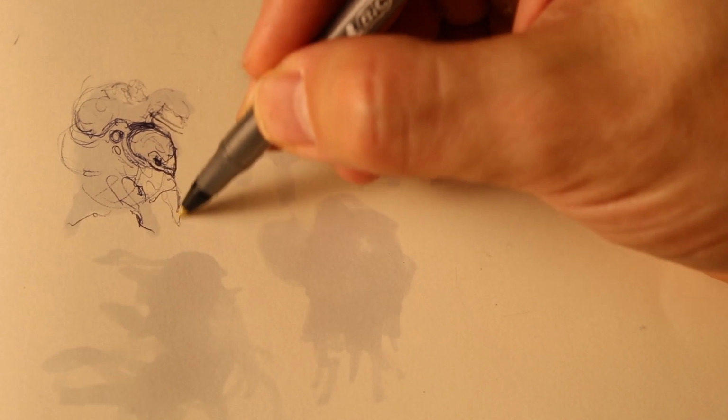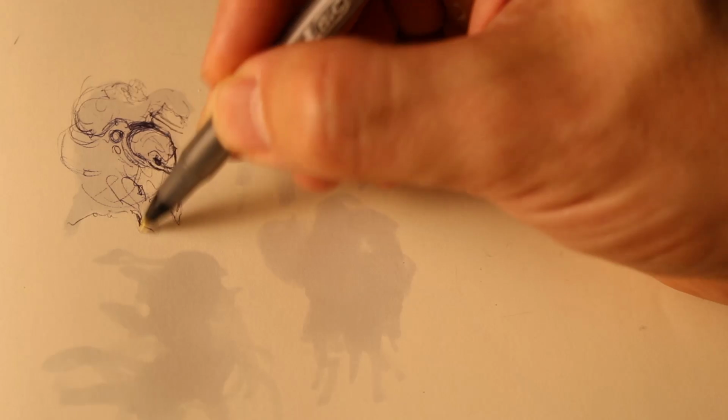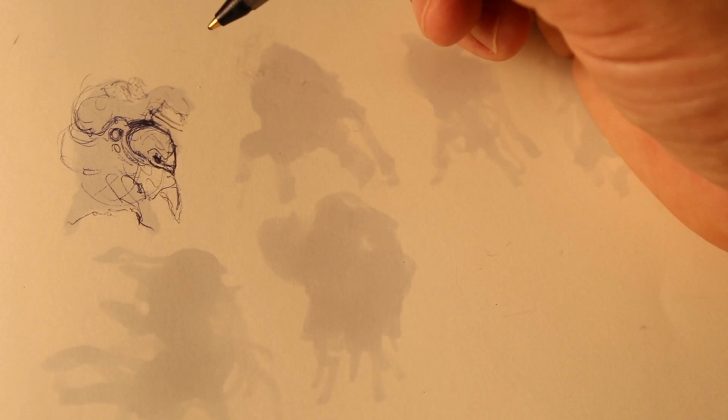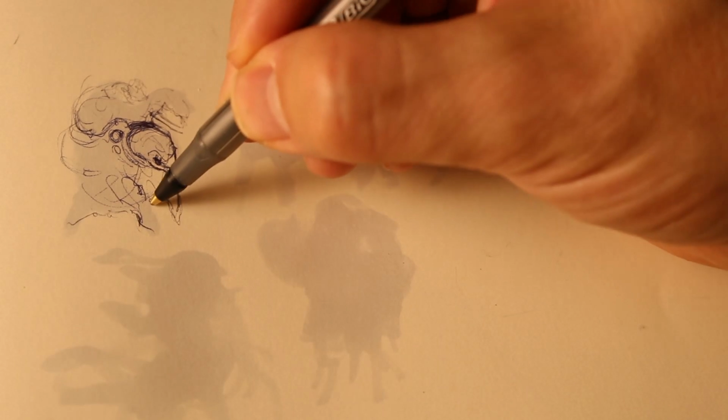So let's do that. It almost looks like a cool, cute little... Did I just say cute? Did I just draw something cute? Oh my gosh. Somebody call CNN.